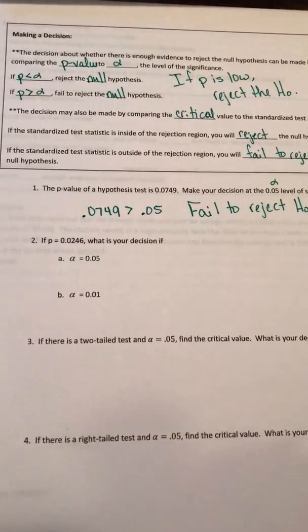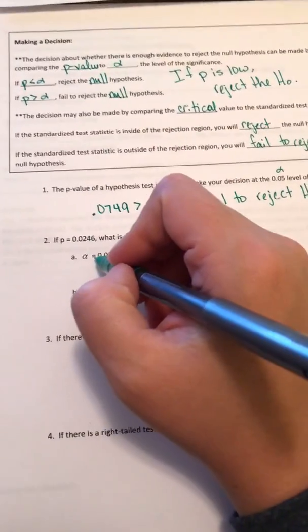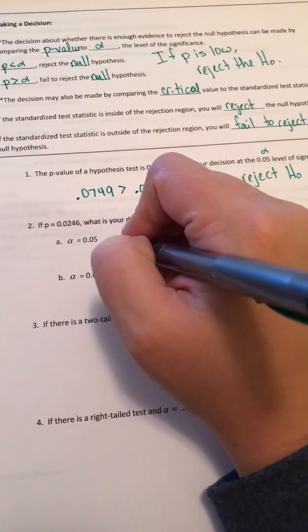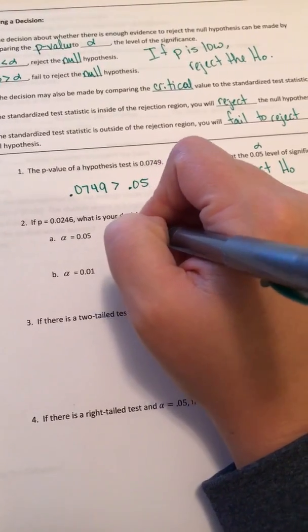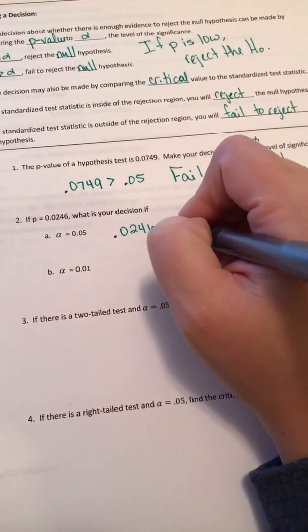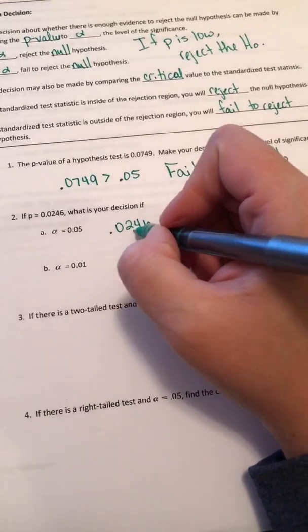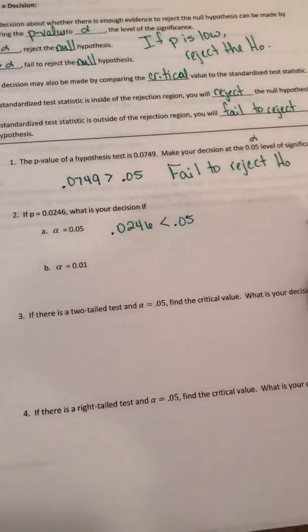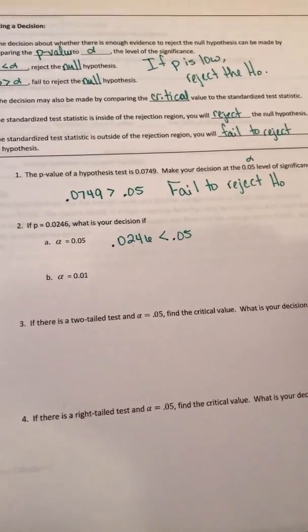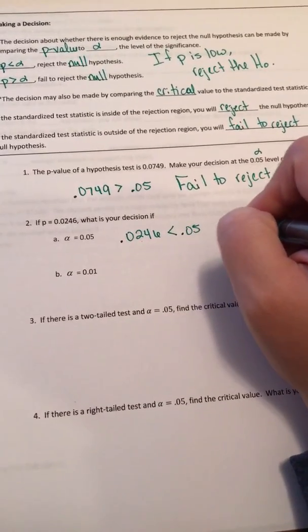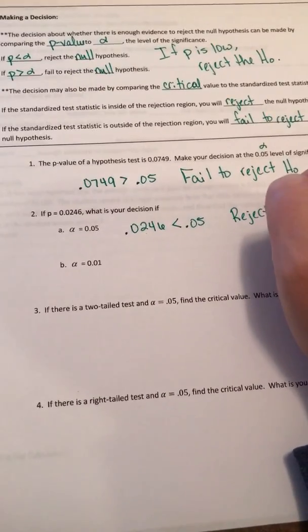If P is 0.0246, what is your decision if alpha is 0.05? Well, again, compare P to alpha. Compared to 0.05, 0.0246 is less than 0.05, so P is low. That means you reject H0.